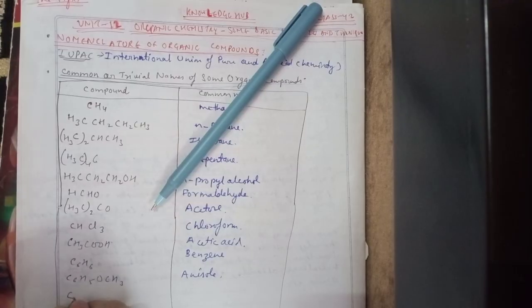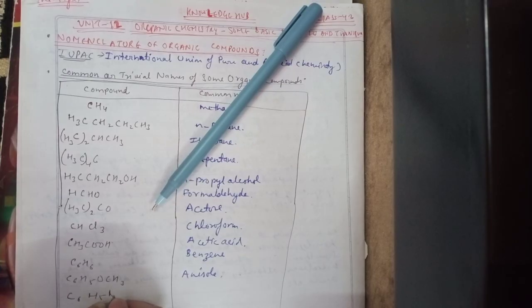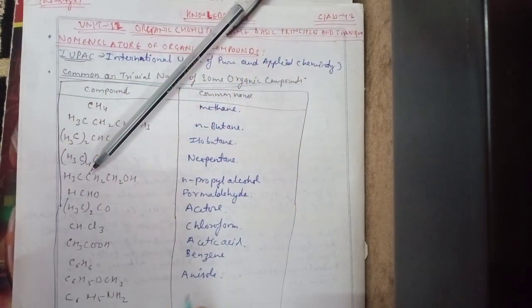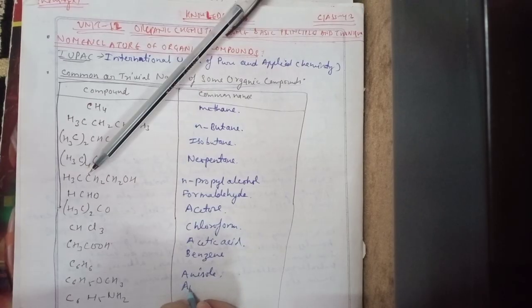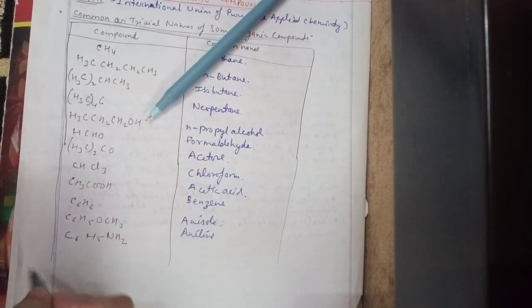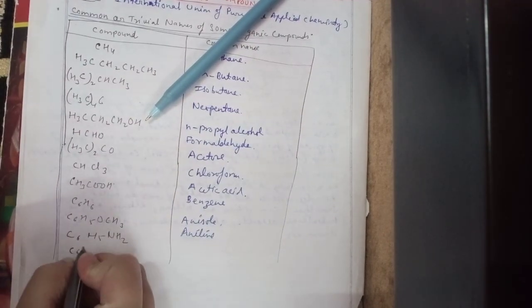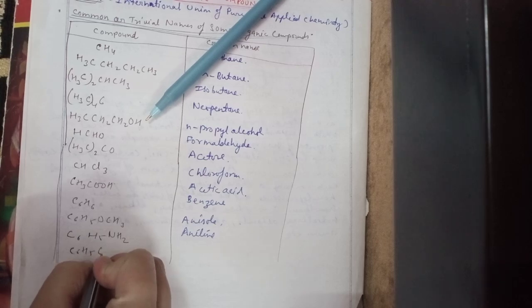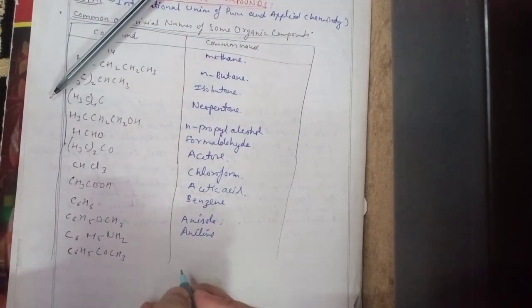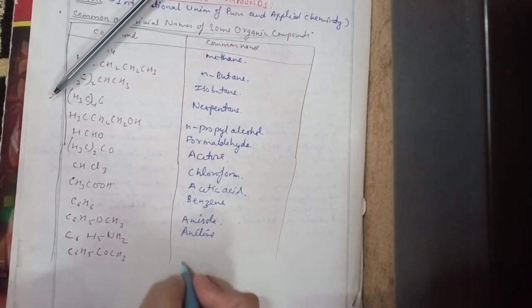Next is C6H5NH2, that is aniline. Next is C6H5COCH3, that is acetophenone.